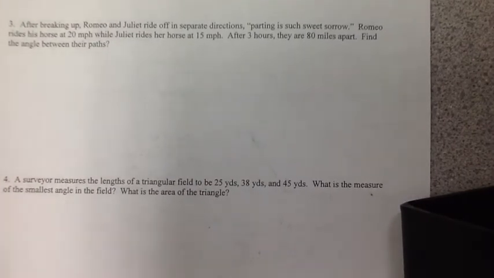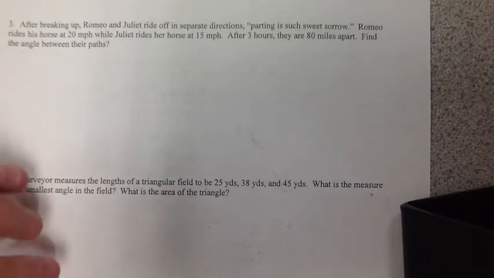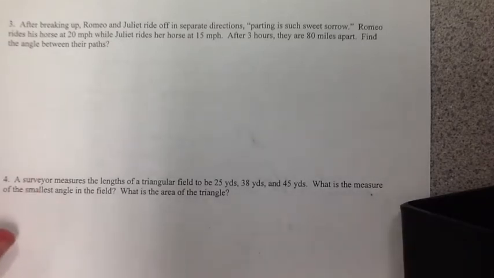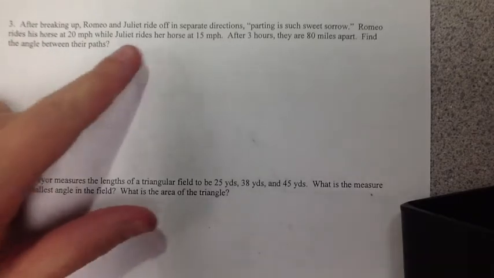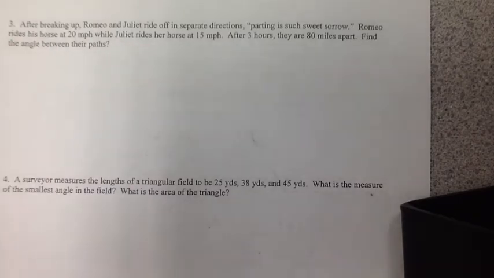In part 2, we start with a very sad story. Romeo had decided to leave Juliet, and they both decided to go off in separate directions. As you know, parting is such sweet sorrow. Romeo rides his horse at 20 miles per hour, while Juliet rides her horse at 15 miles per hour. And after 3 hours, we know they're 80 miles apart. Find the angle between their paths.